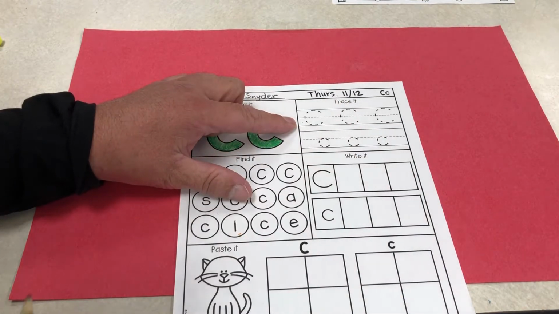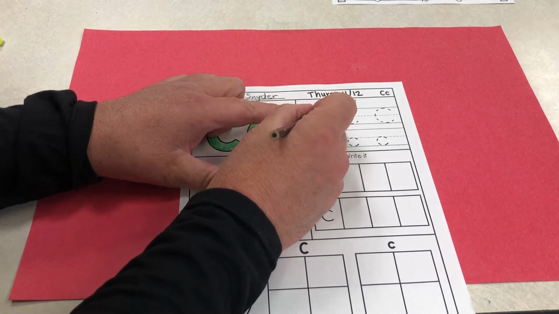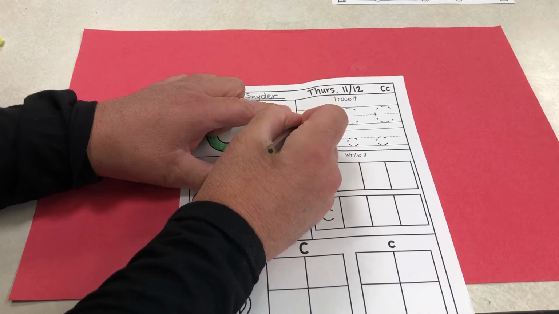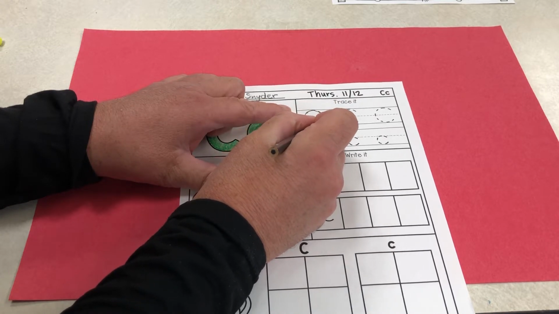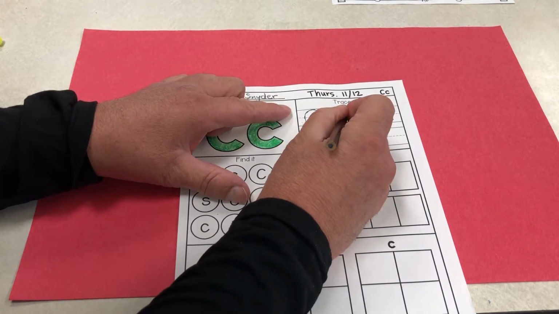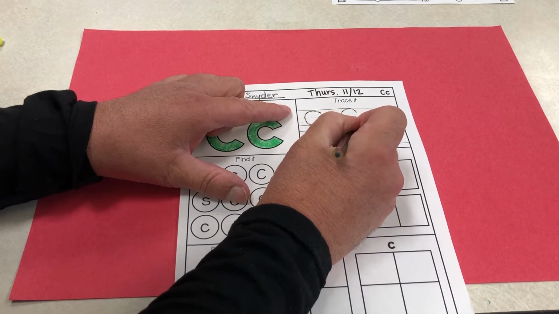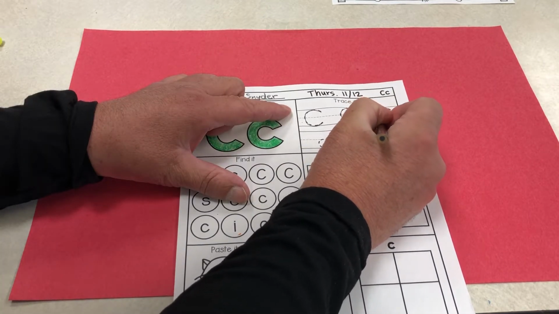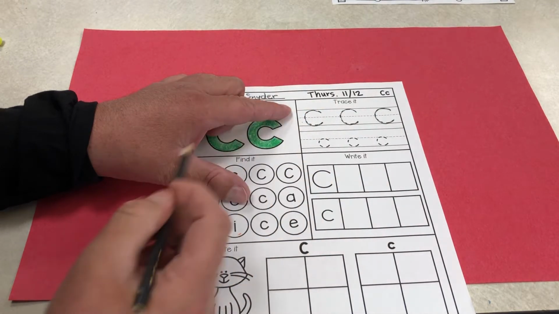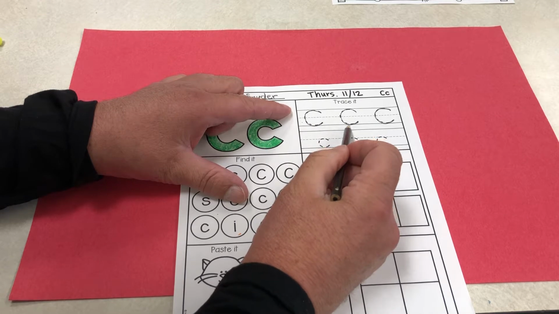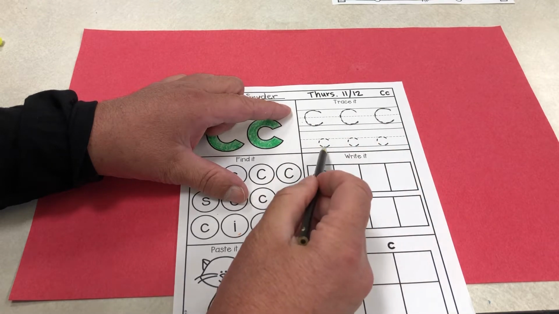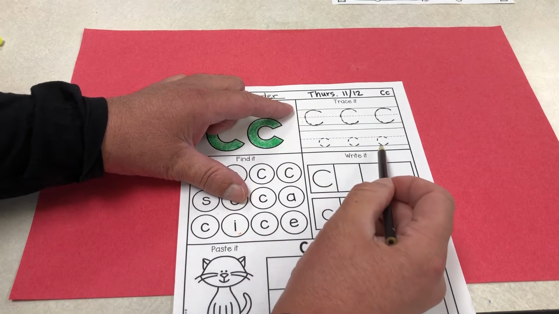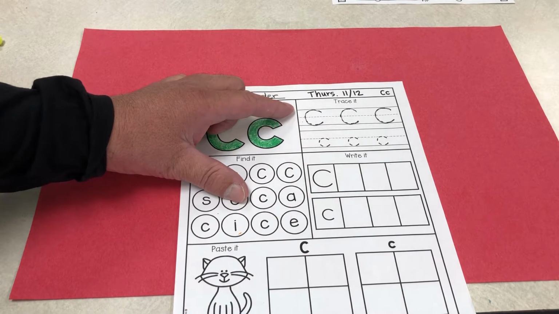You guys know that trace means to write on top of. I'm going to trace the capital C, curve up and around to the bottom and come up. Curve up and around to the bottom and curve back up. I have C, K, C, K, C, K. Now you need to trace the lowercase c's. I'll let you guys work on that.